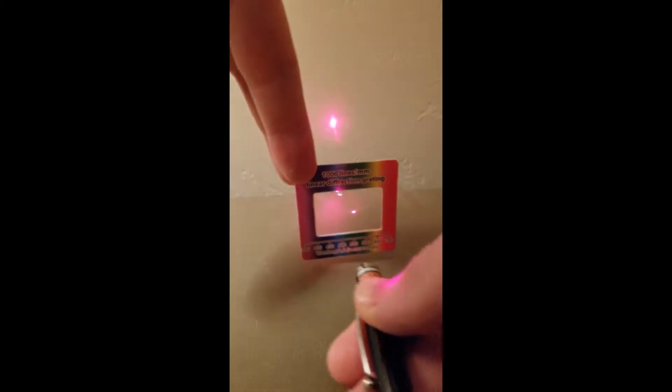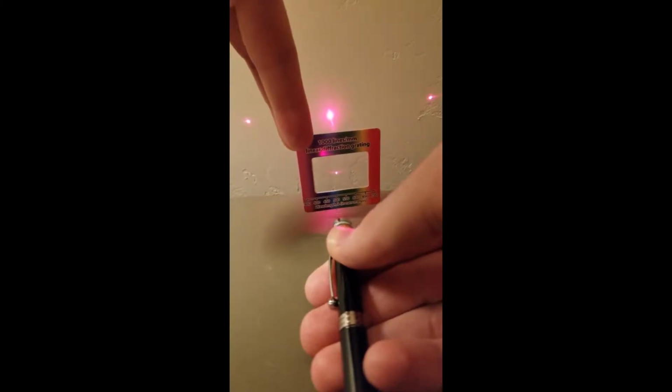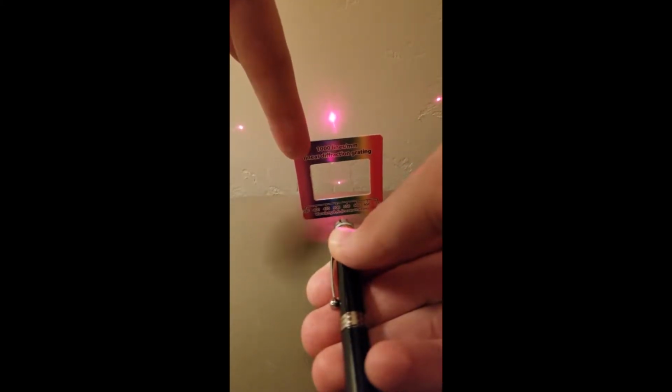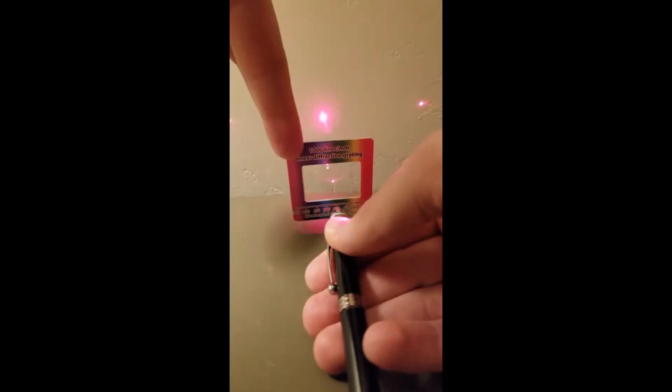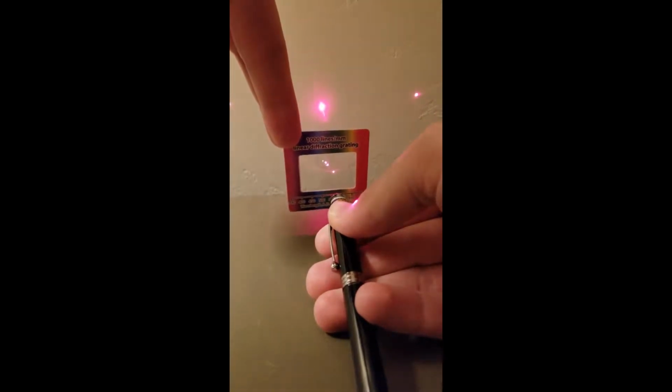If I shine the laser pointer through it, we see not only the central spot on the wall, but on each side is a spot. We say that the laser is diffracted through it, and the more lines there are per millimeter, the further away that diffraction spot will be.